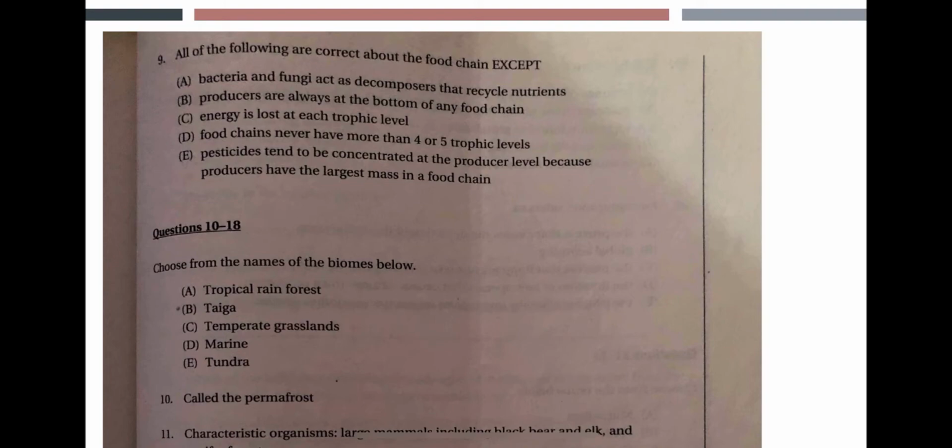Let's go to the next page. All of the following are correct about the food chain except. Just read A, B, C, D, E. Which one is not correct?